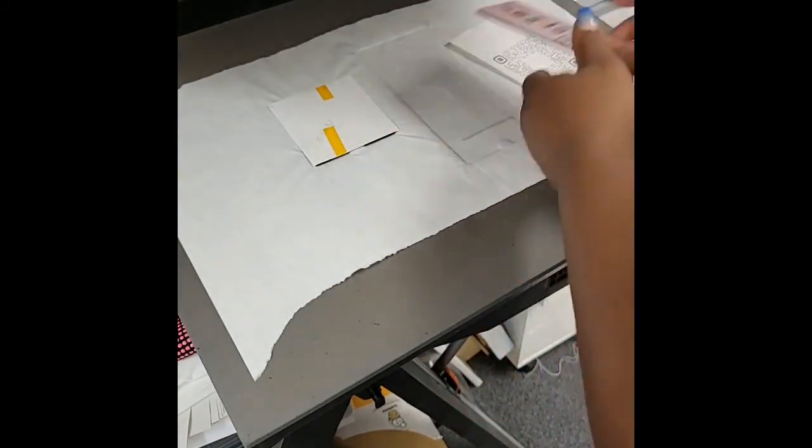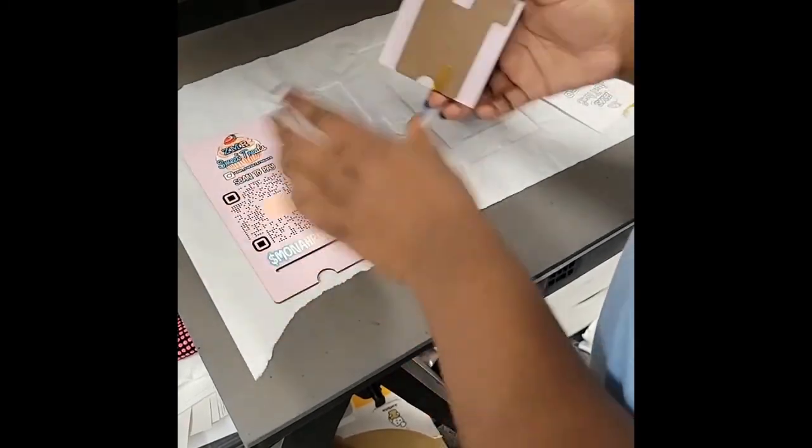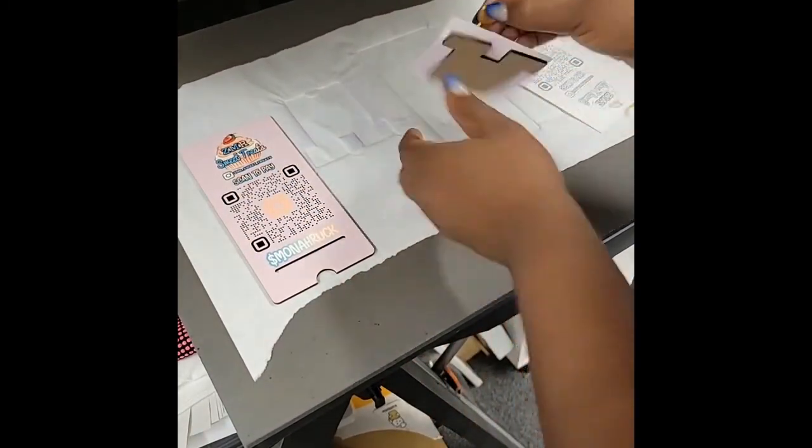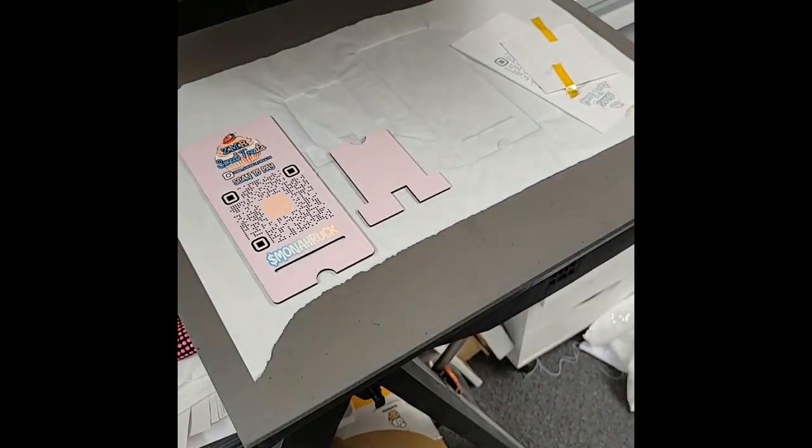So there's the actual phone stand portion. Okay, and then here's the base. Let me grab my little raggedy phone.